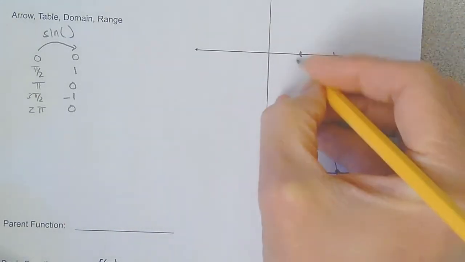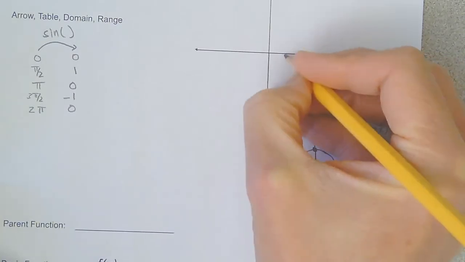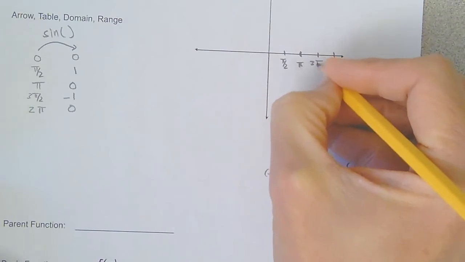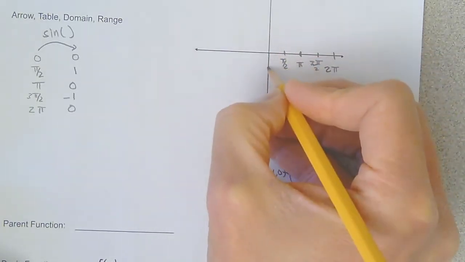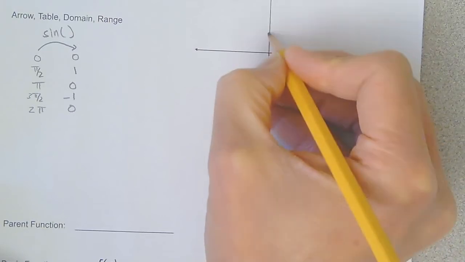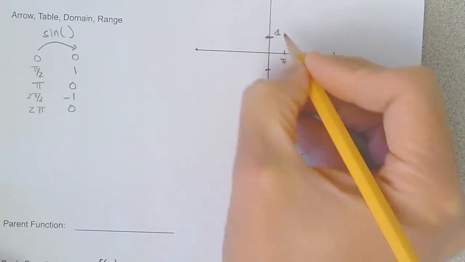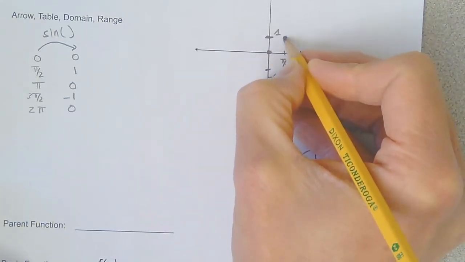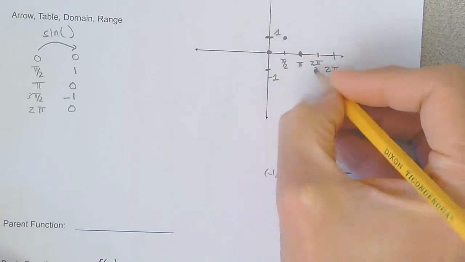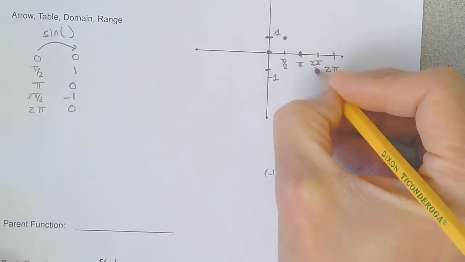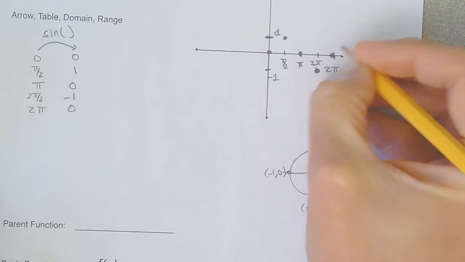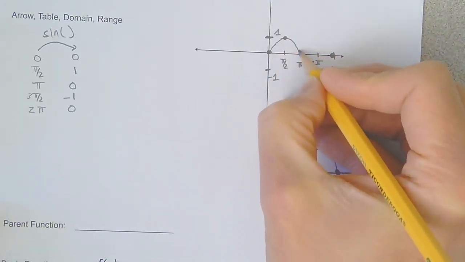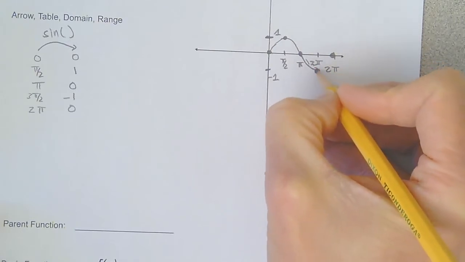And so halfway between those would be pi, and halfway between those, this one would be the pi over 2, this would be the 3 pi over 2. 0, 1, and -1 are the points that we're looking at, so we'll put a point here at 1, and one at -1, and we have a point at 0, 0, pi over 2, 1, pi, 0, 3 pi over 2, -1, and 2 pi, 0, and the shape of the graph is kind of this S-curve that goes along here like that.